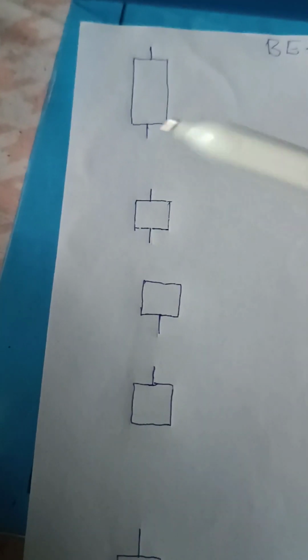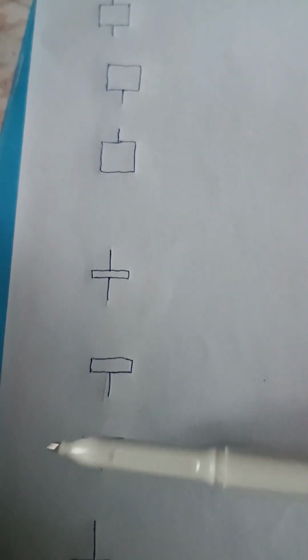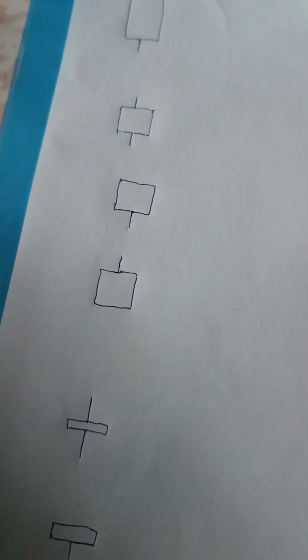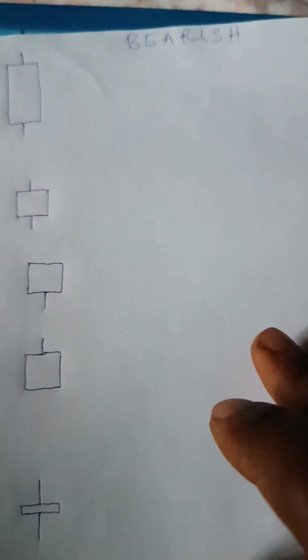So all these samples that I just drew here, most of them have their names, but they are not perfect. But I think why I made them is just to help you understand what a candlestick is and how they are being interpreted. So this is for bearish.